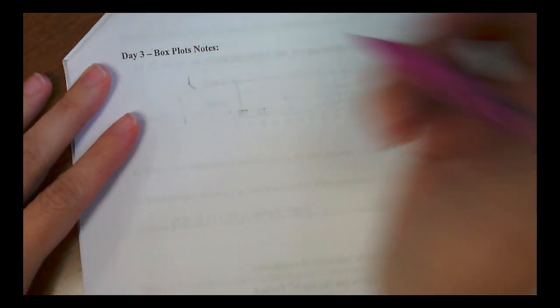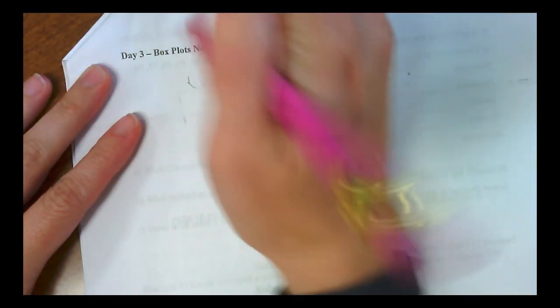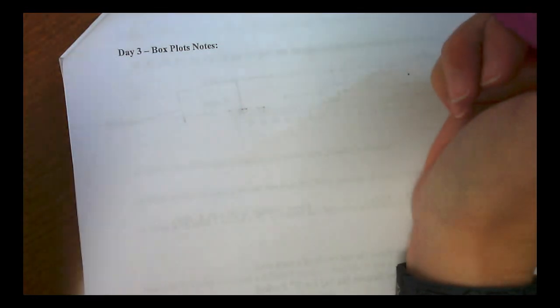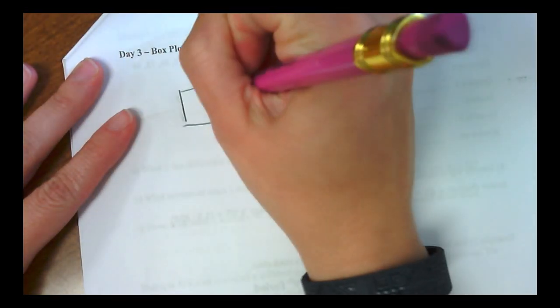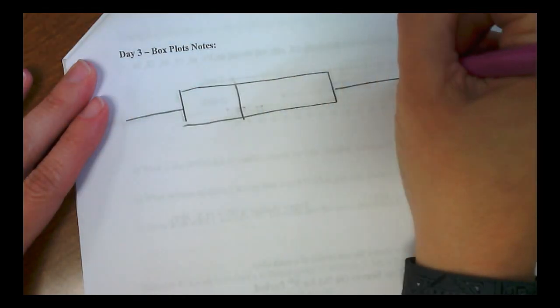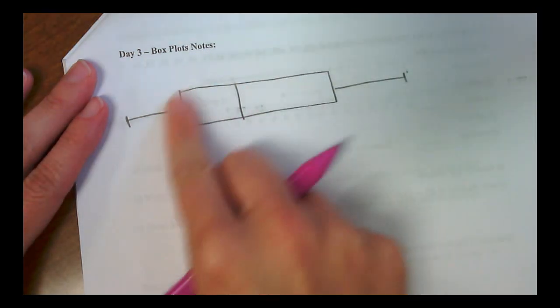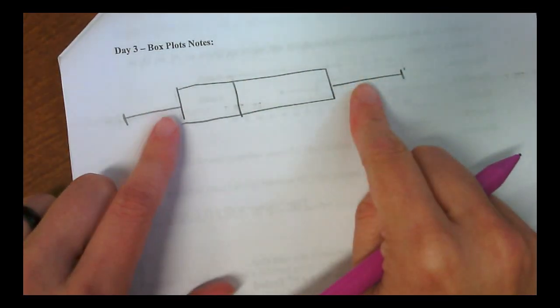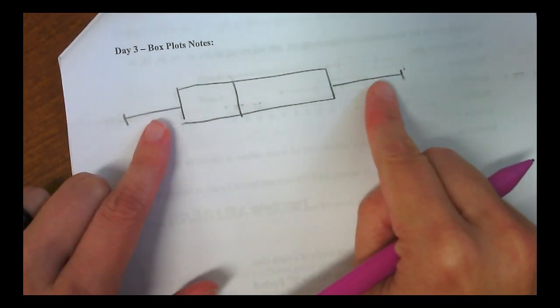All right, so today we're going to talk about box plots. The first thing that we're going to do is we're just going to draw a picture of what a box plot sort of looks like. It's just a sketch. So for a box plot, you're going to have a rectangular box in the middle, and you're going to have two tails or whiskers, you might have heard them called.